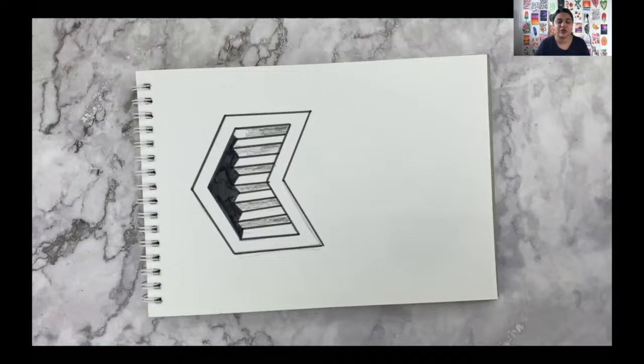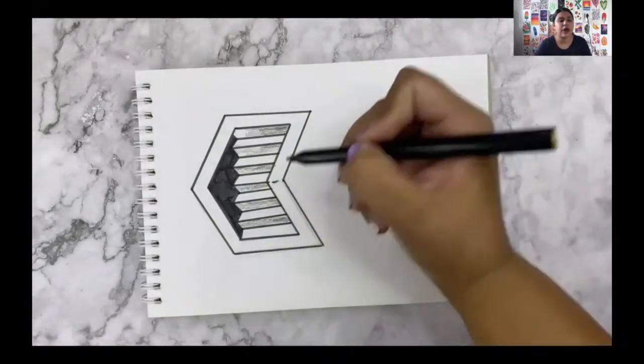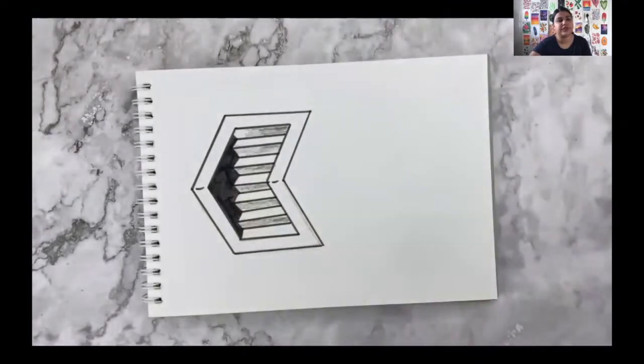Good job. Now the last step for this piece is going to be to go ahead and do two lines. Now this part is absolutely optional. If you feel like you do not want to do this, then you can completely skip it. Perfect, everybody.